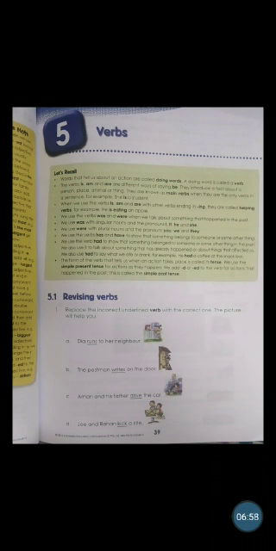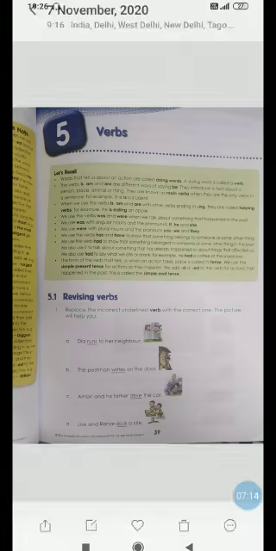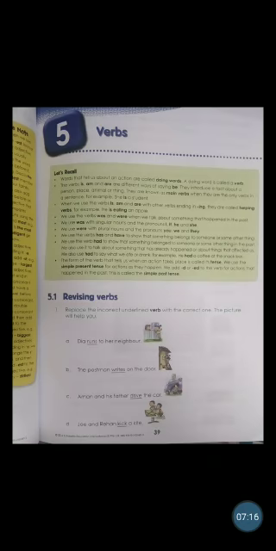Now, in this, you have to just revise the verbs. Replace the incorrect underlined verb with a correct one. The picture will help you. Now, Diya is not running. Diya runs to her neighbor. Diya talks to her neighbor, not runs. She's talking to the neighbor. So instead of runs, you have to write talks.